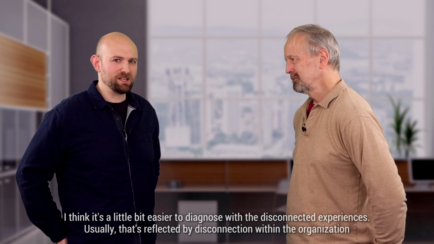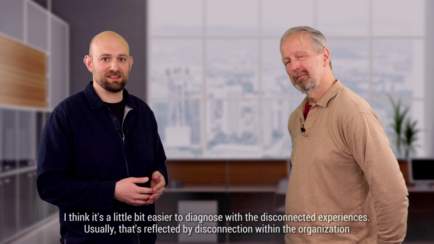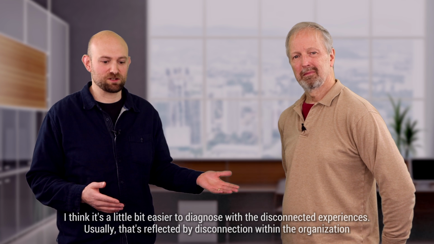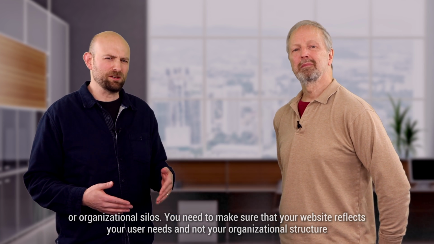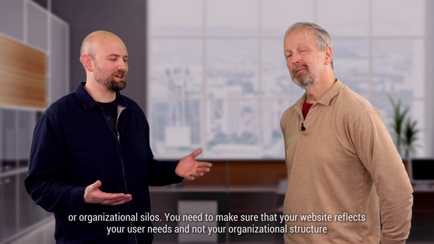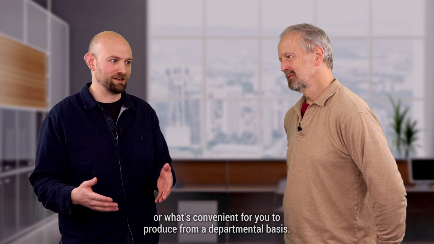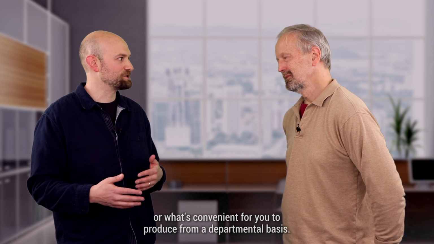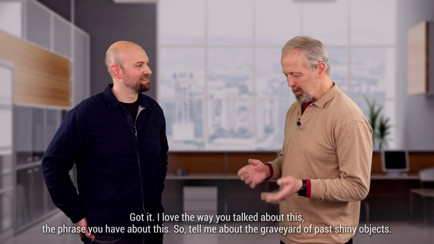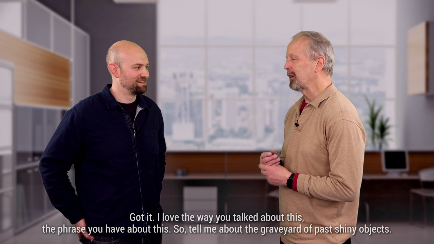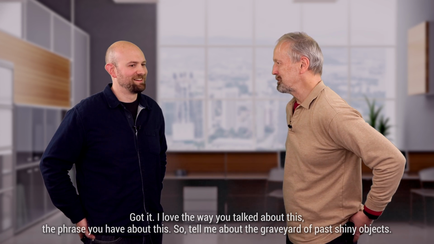Well, I think it's a little bit easier to diagnose with the disconnected experiences. Usually that's reflected by disconnection within the organization or organizational silos. So you need to make sure that your website reflects your user needs and not your organizational structure, or what's convenient for you to produce from a department basis. Got it. So I love the phrase you had about this. Tell me about the graveyard of past shiny objects.